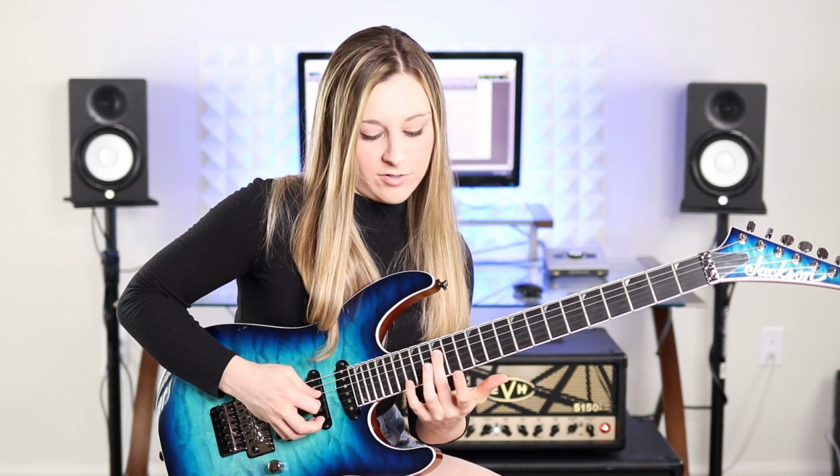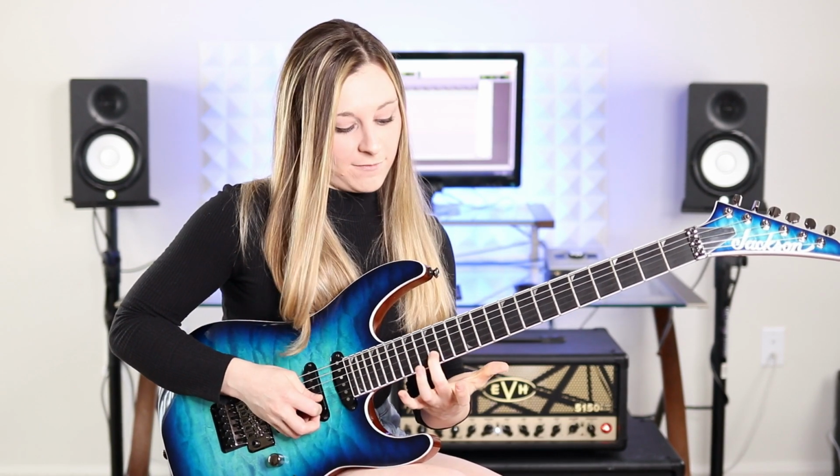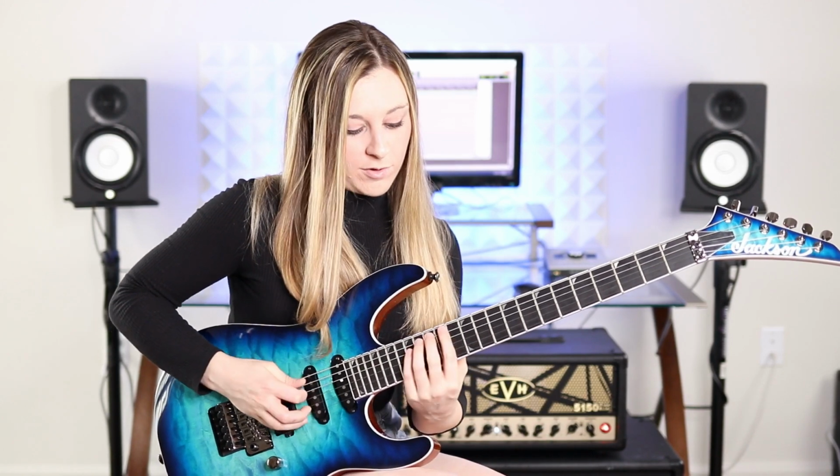So I'm starting on the 14th fret, so the note B. 14, 15, 17 on the A, and then one note on the D string, which is going to be the 15th fret, 14, 17, 14, 16, 17, right? And then 15 on the B, which is just the minor third of the chord, right? So we're outlining a B half diminished chord up until that point, right?